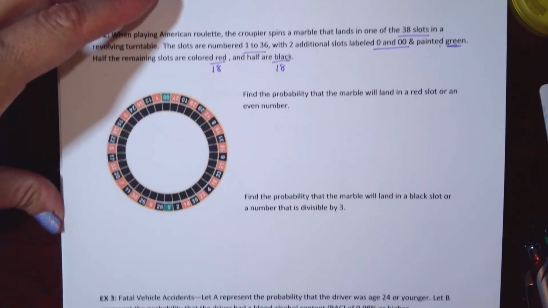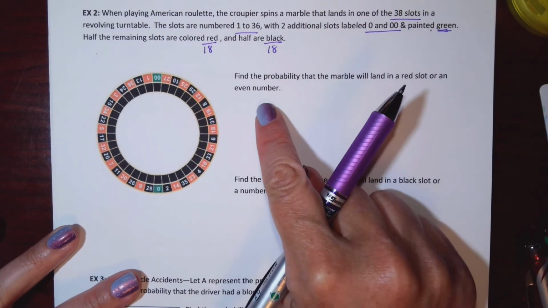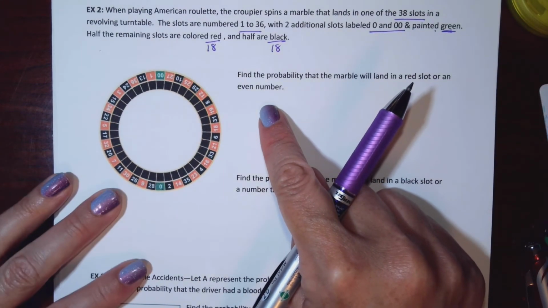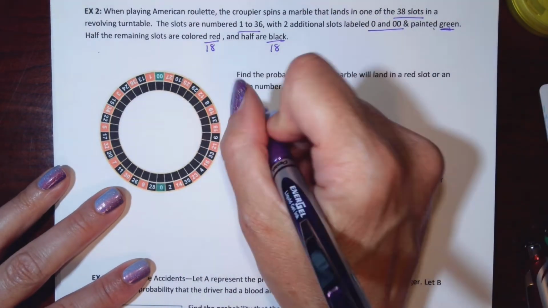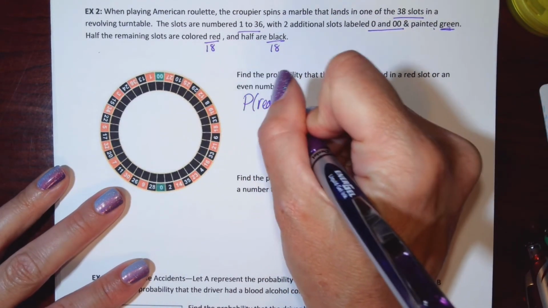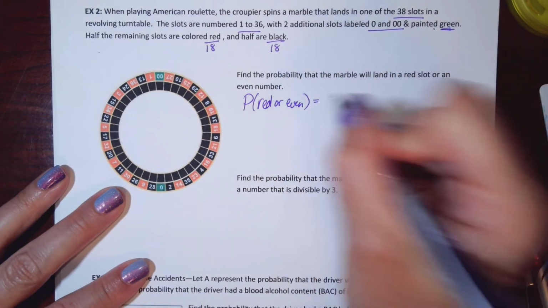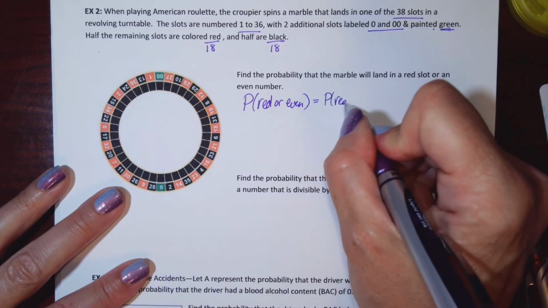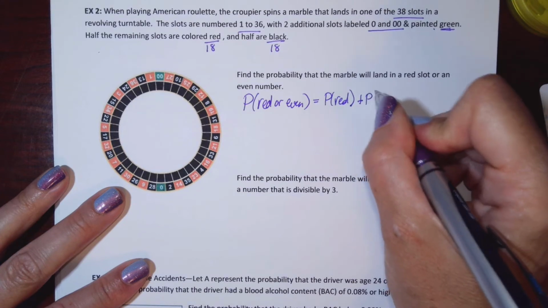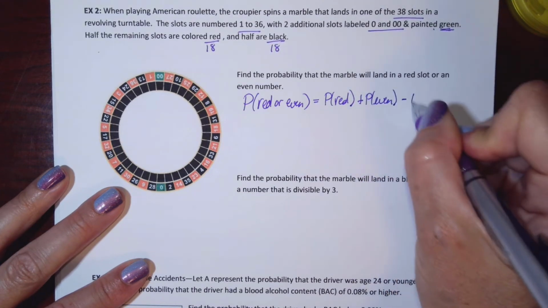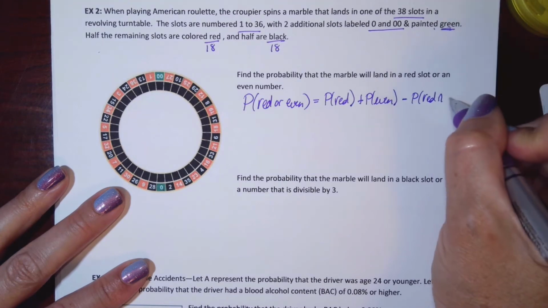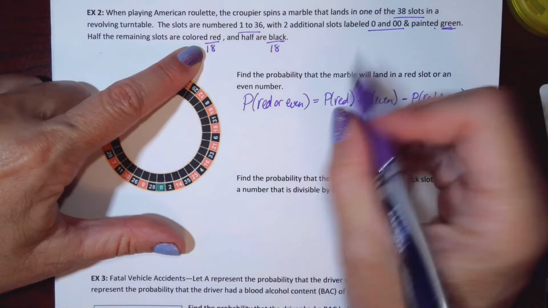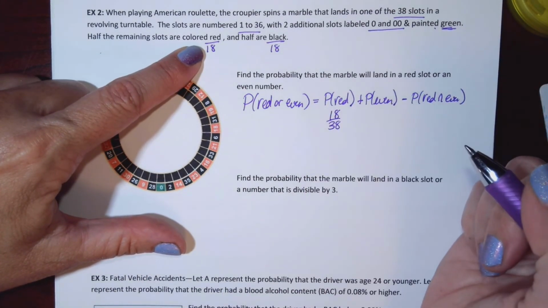Find the probability that the marble will land in a red slot or an even number. So we've got to pay attention to what are my red slots, what are my even numbers. So probability that it will land on red or even, I can use my probability addition rule. So I need to know the probability it will land in a red slot, add to that the probability of my even number, and then subtract the intersection of the two. The red evens, I'm going to have to subtract that. Well, how many are red? We just said that we have 18 out of 38 slots that are red.